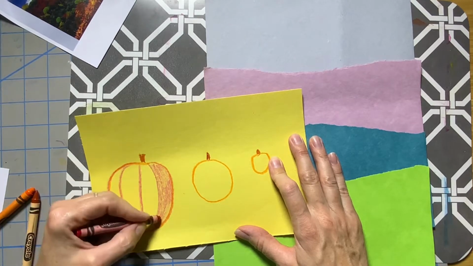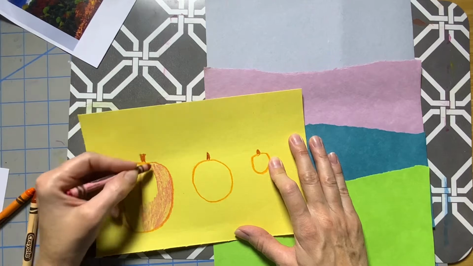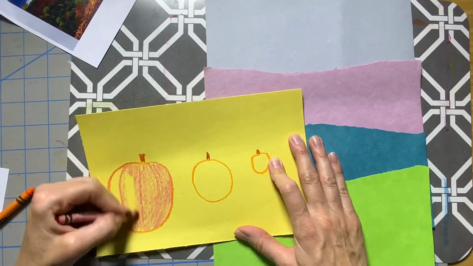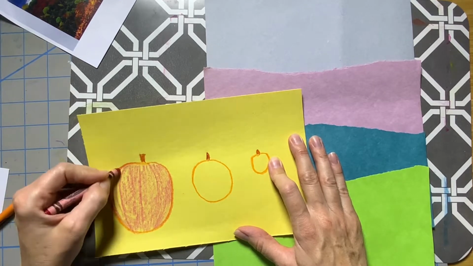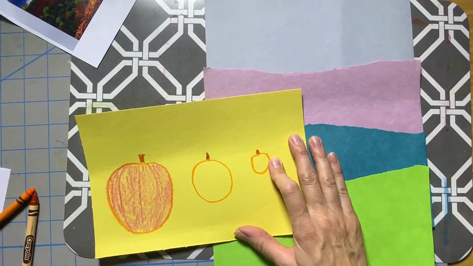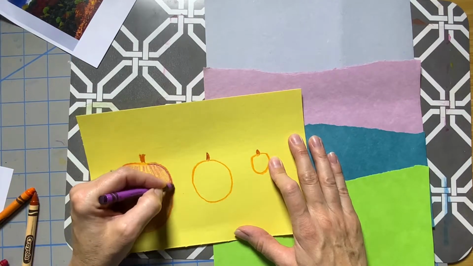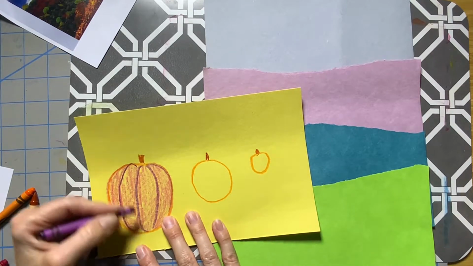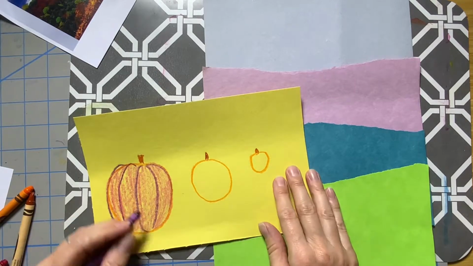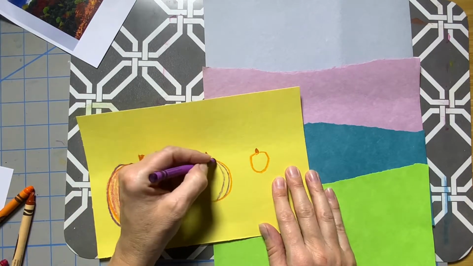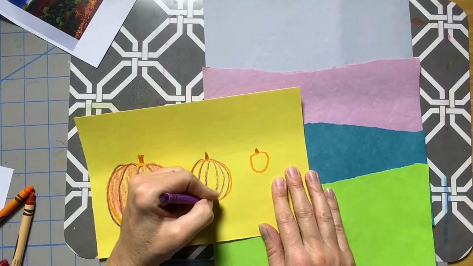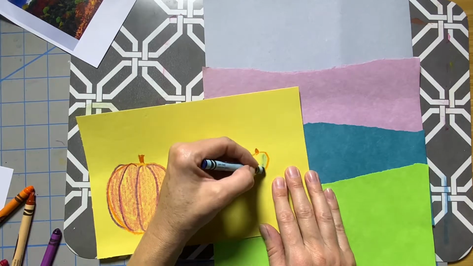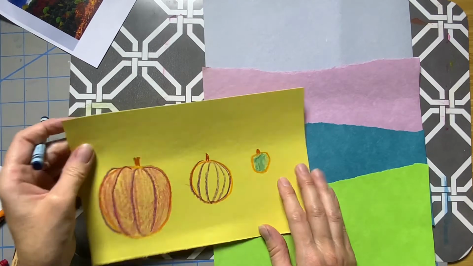Or you could change your pumpkins into a different detail, like houses or trees. After I color my pumpkins, I'm going to cut them out.